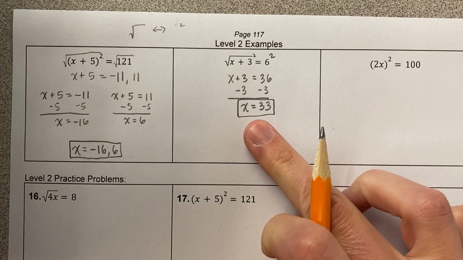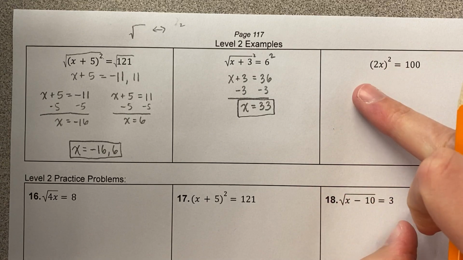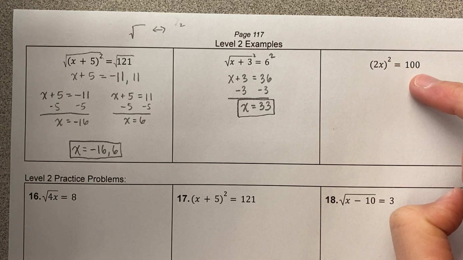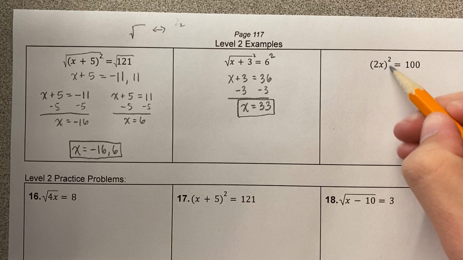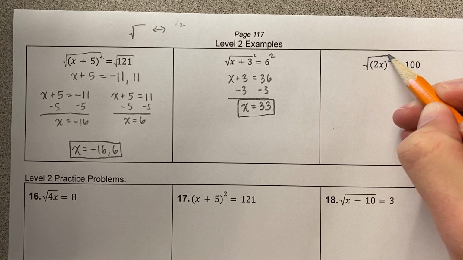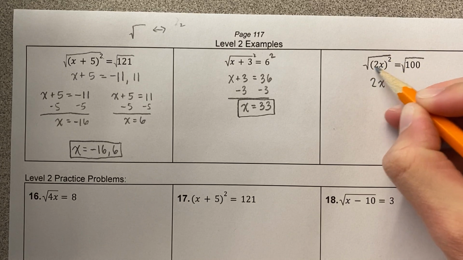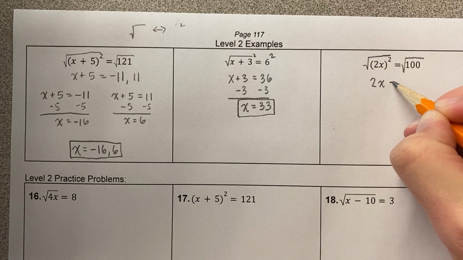Okay, here I have just one solution. Okay, last one. I have 2x to the power of 2 equals 100. So I notice this is in parentheses, so I'm going to get rid of the squared first. Okay, so I square root. So I get 2x equals, right, square and square root cancel.